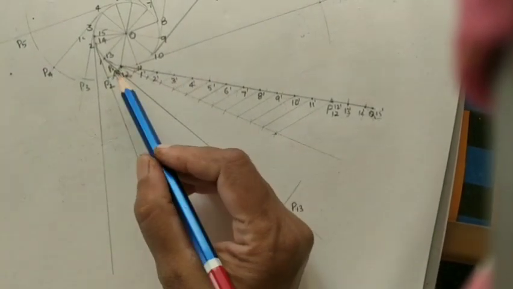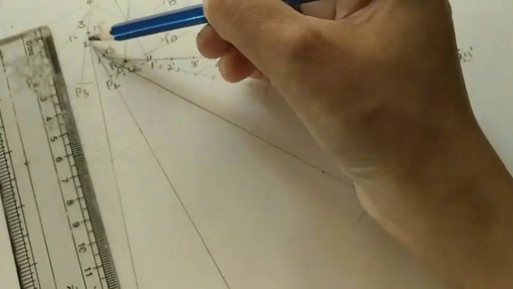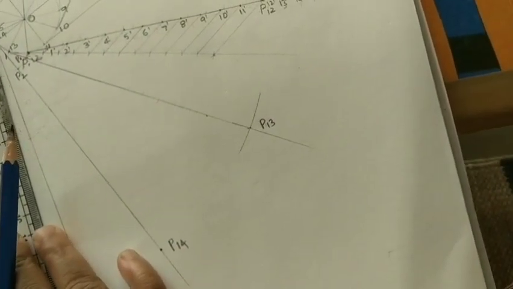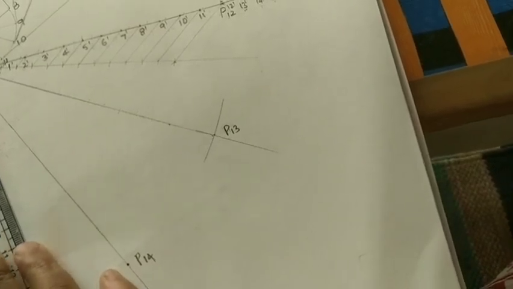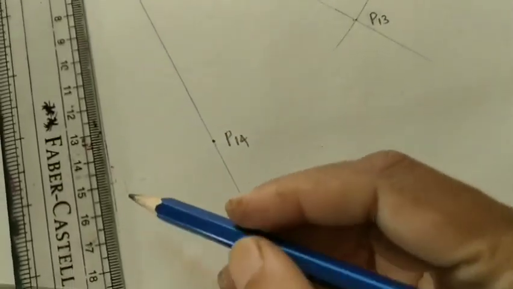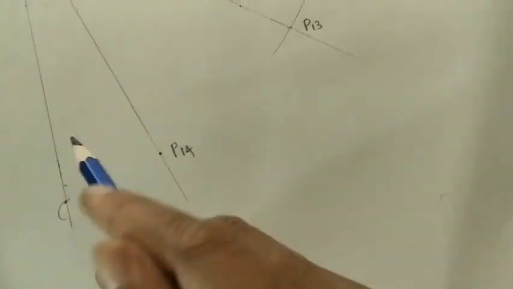Similarly, P15. How much length? 15 centimeter. So on the 15th tangent, we have to mark 15 centimeter. By using scale, keep the scale on the 15th tangent from the 15th point. So on this tangent, mark 15 centimeter. Okay, so this point is P15.